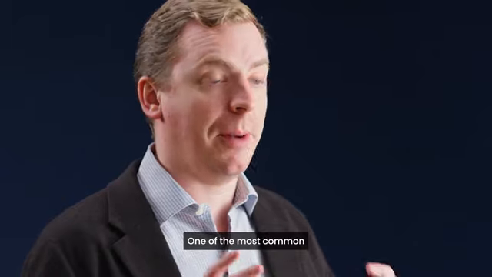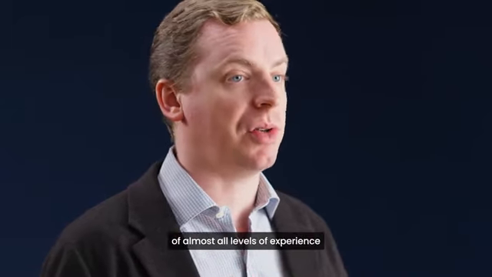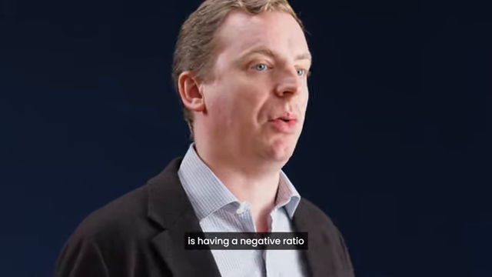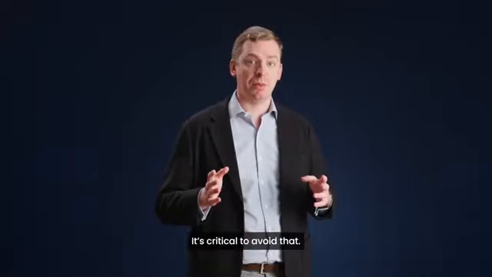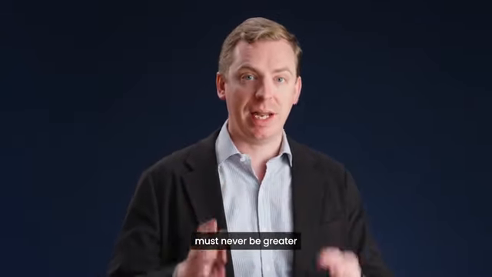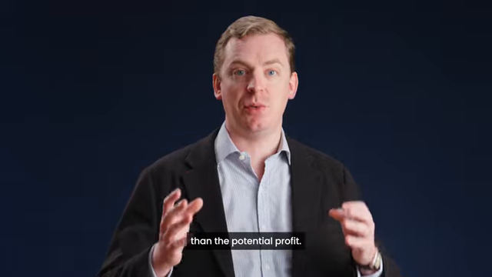One of the most common practical mistakes among traders of almost all levels of experience is having a negative ratio of risk to reward. It's critical to avoid that. The potential loss from any trade must never be greater than the potential profit.